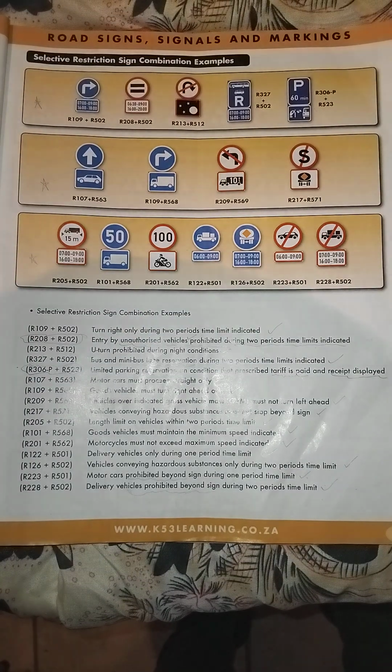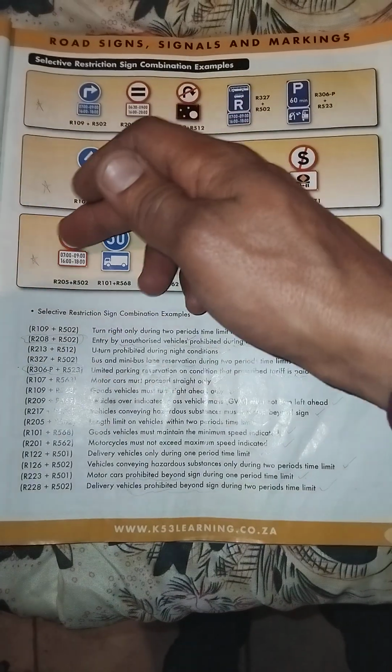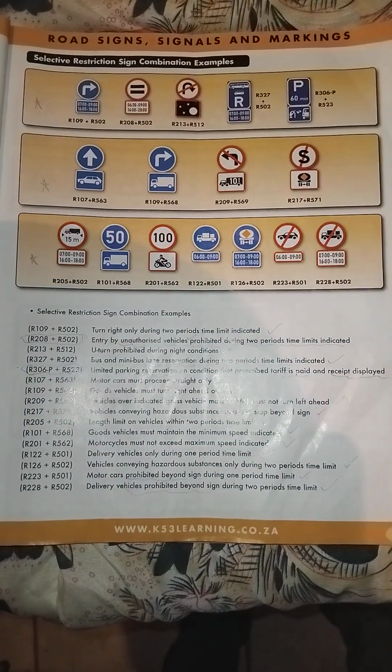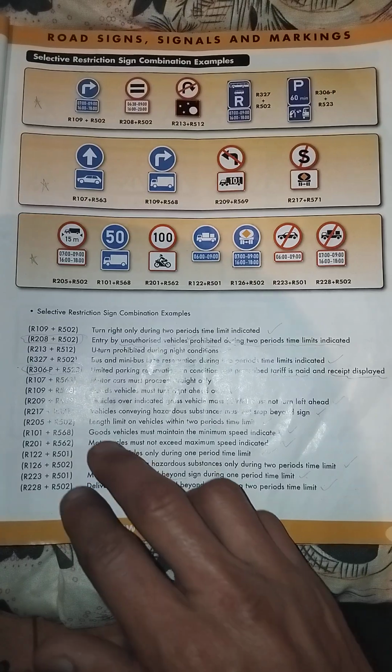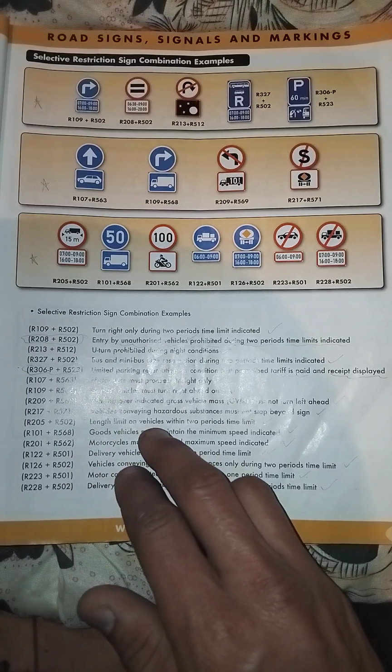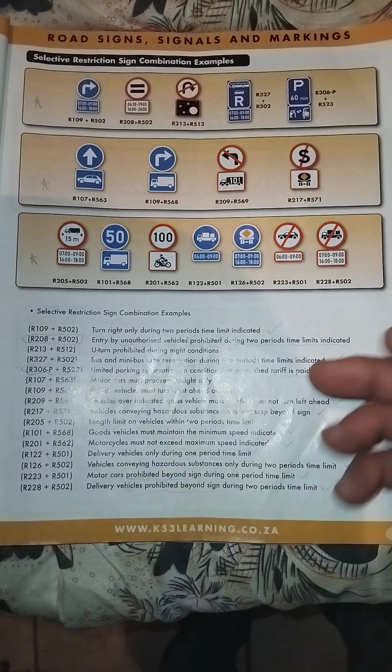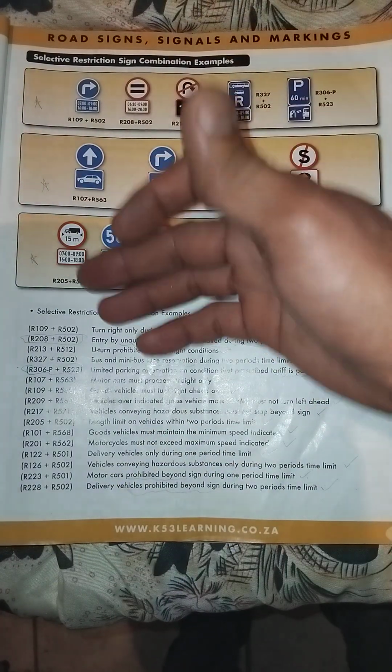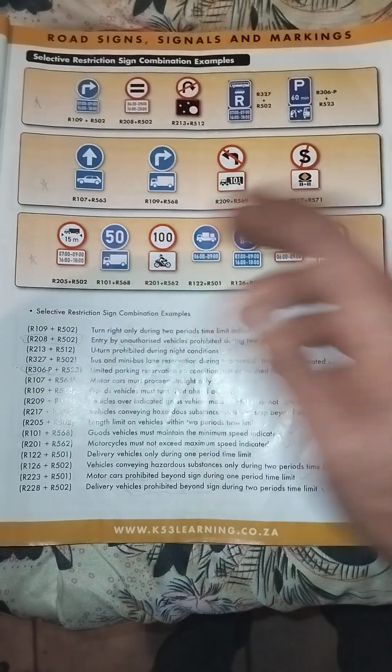Usually what that sign means is vehicles longer than 15 meters are not allowed to move, park or drive on that road between 7 and 9, 4 and 6.